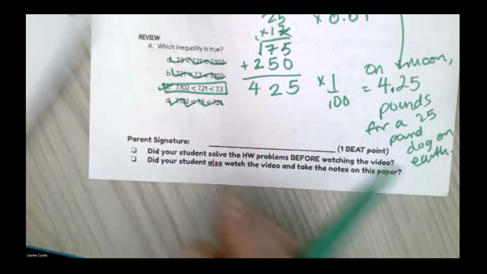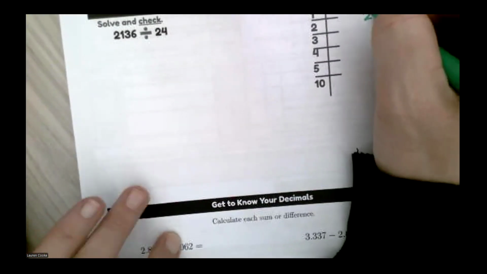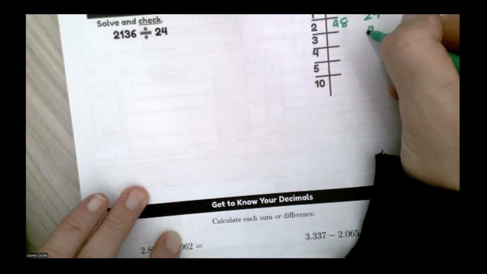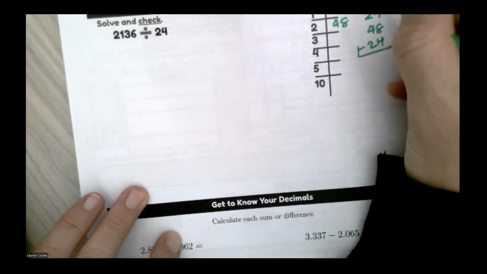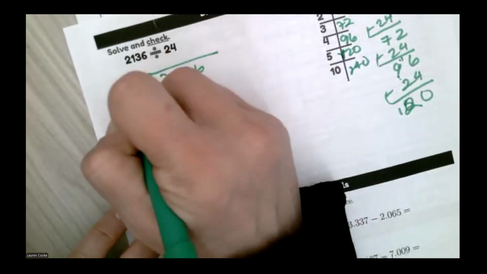All right. We've got one more page of the homework and we're just doing some division. I do love this. 24, 24, 48, 48 plus 24, 72 plus 24, 96, and plus 24. Yep. 120, and then 240. So I have 2, 1, 3, 6, 24.